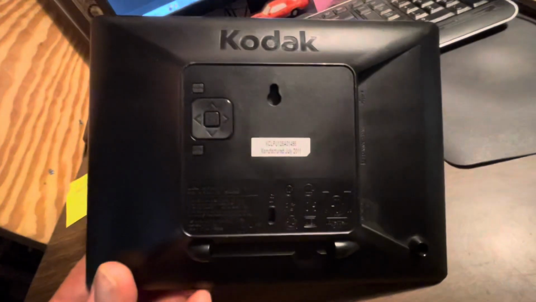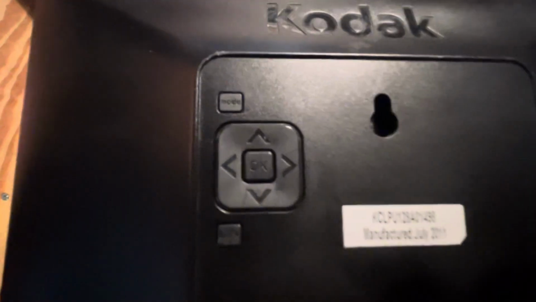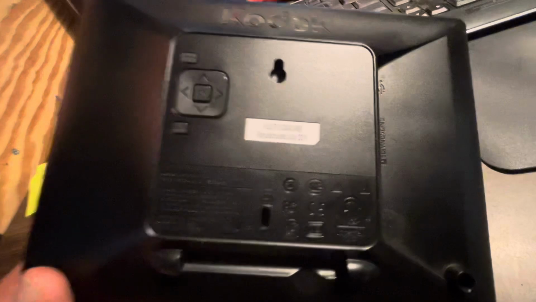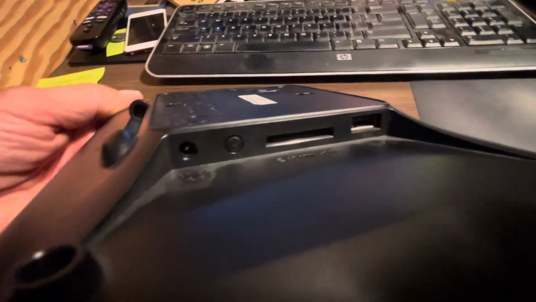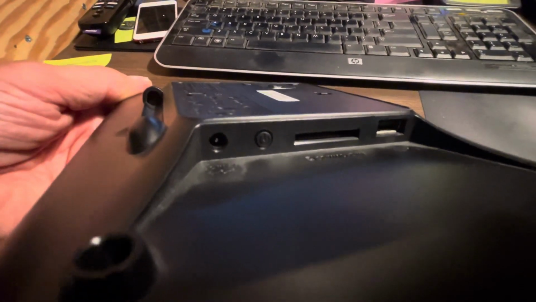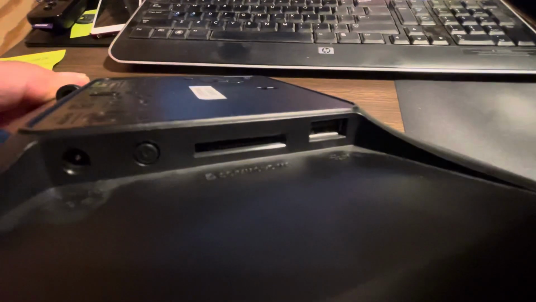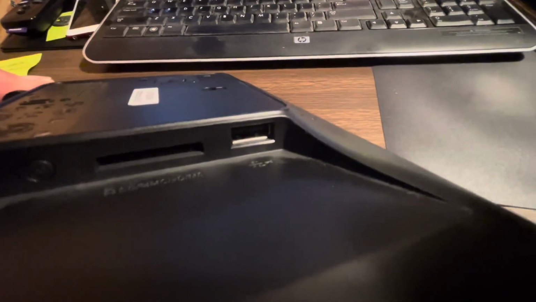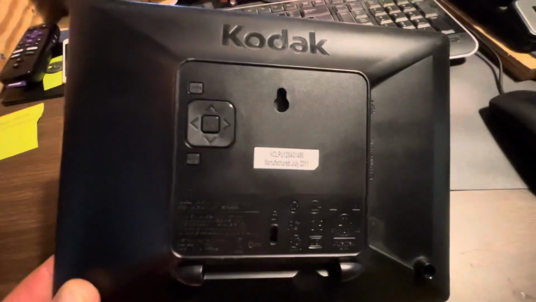Oh, it's an F86. And there's the controls for it, where it has forward and back, and then a directional one and OK on there. That's the only controls that you have on this. And then on this side it has a reset and where you plug in the power, and then it takes memory cards, and then the USB.